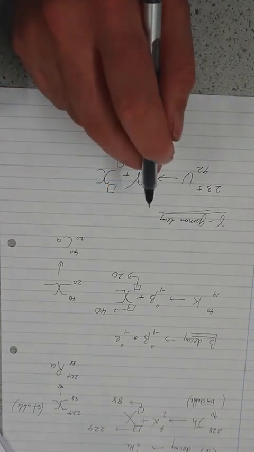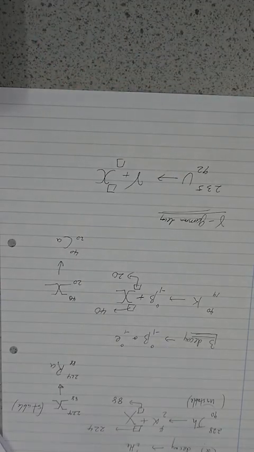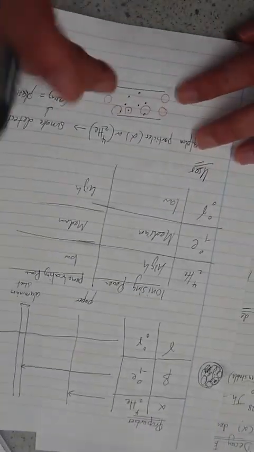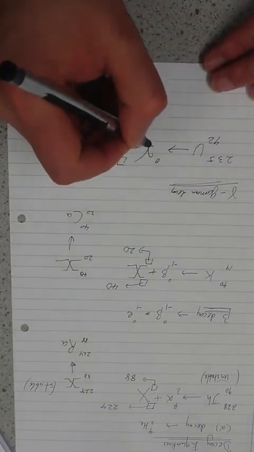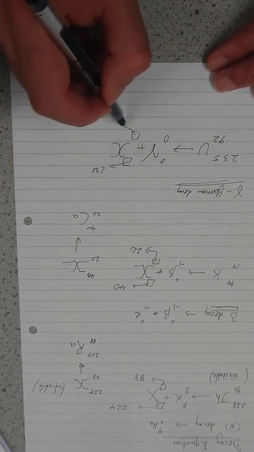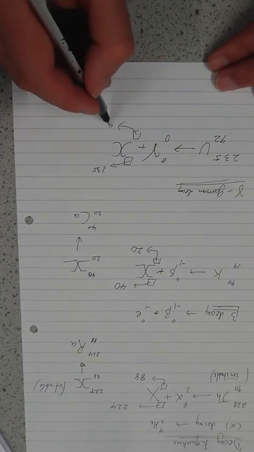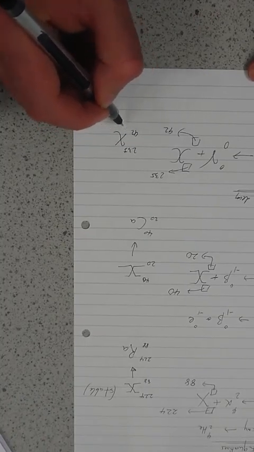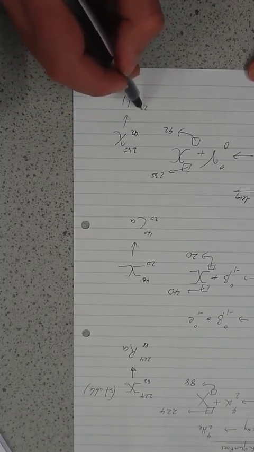Gamma, if you guys remember, where is it? Here we go. So if you remember, gamma is 0, 0. 0 add what number gives me 235? 0 add what number gives me 92? So therefore, X is 235, 92, which is uranium 235, 92.